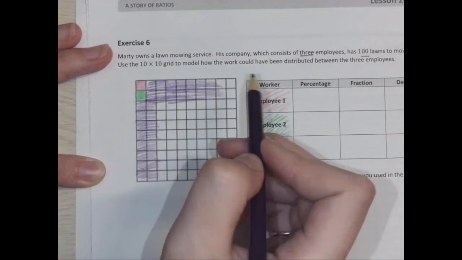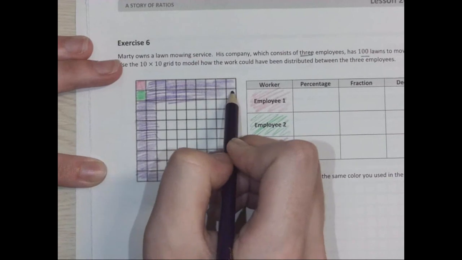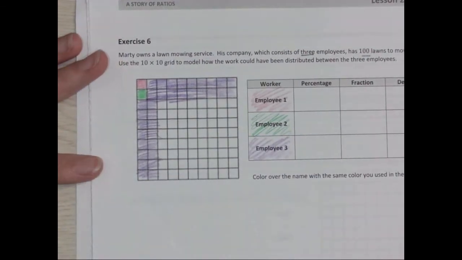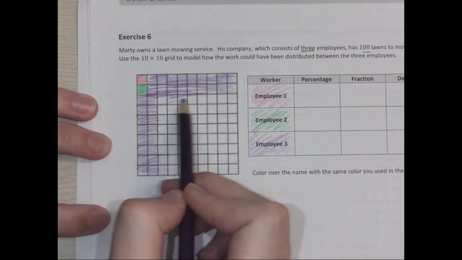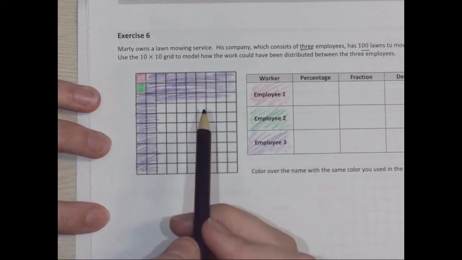Anybody else split the work up a little more fairly?